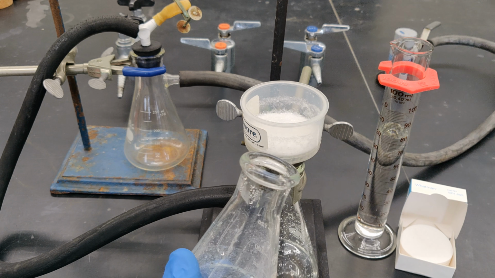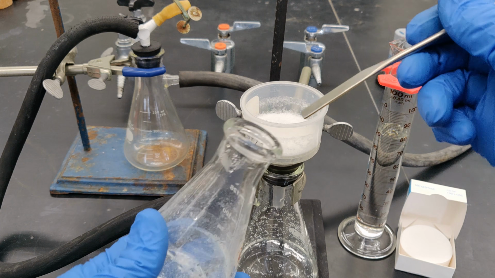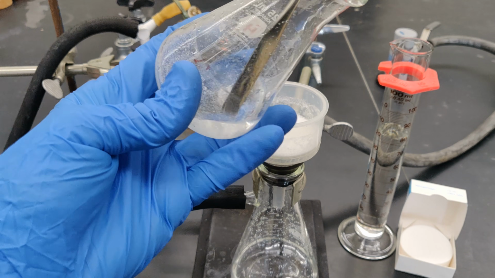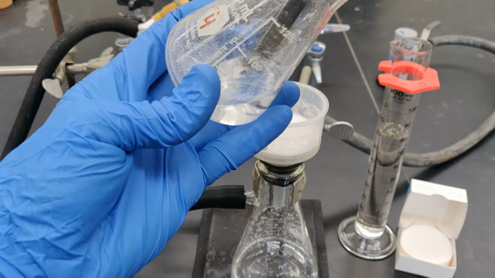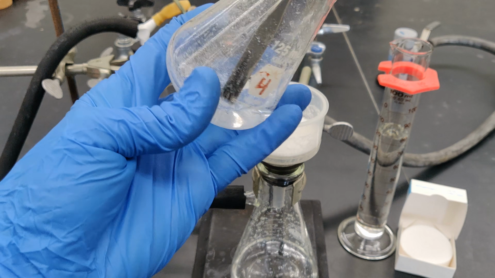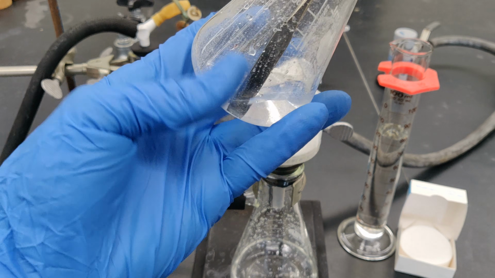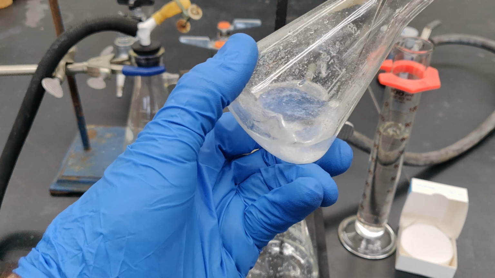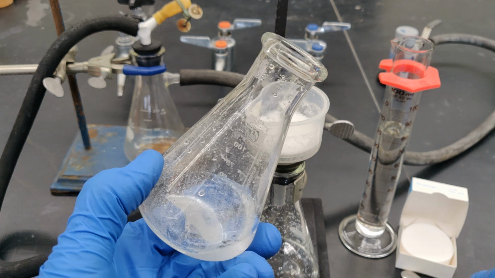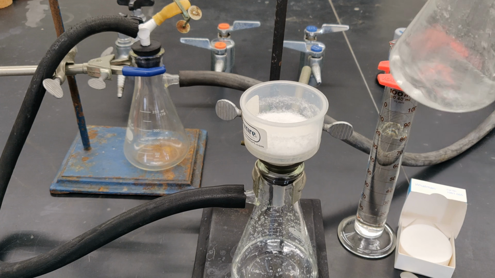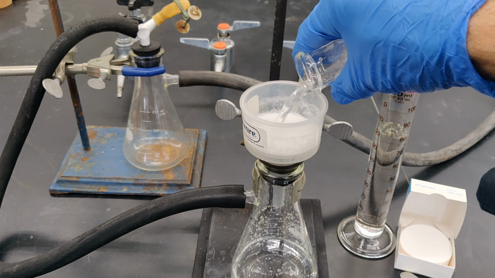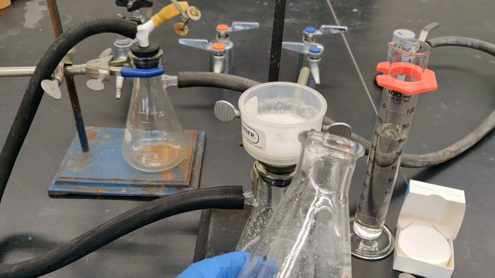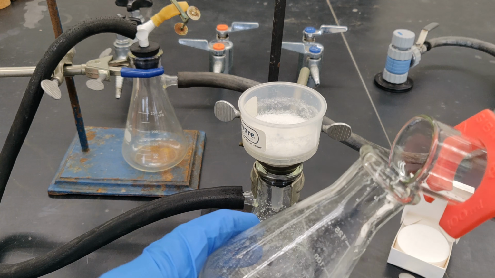You can use a spatula if needed to remove any sizable amounts of solid still adhering to the inner walls of the flask. Don't be concerned about any small amount of solid still visible on the glass, as its weight is negligible.